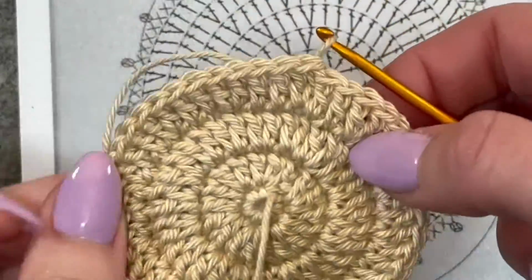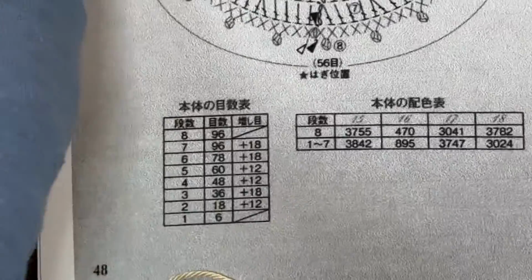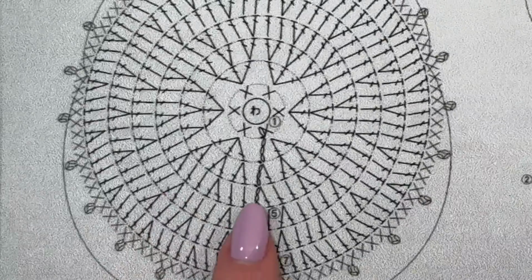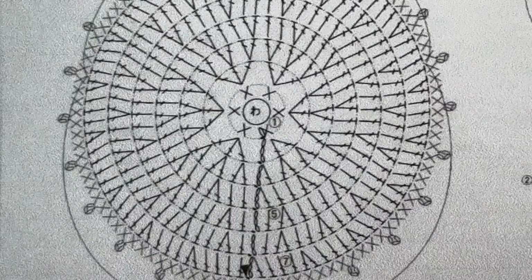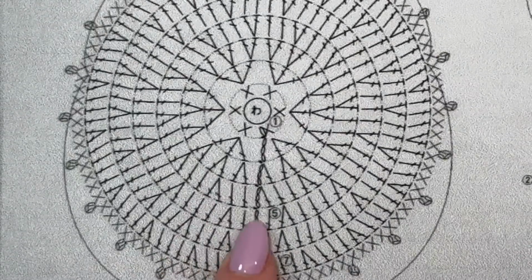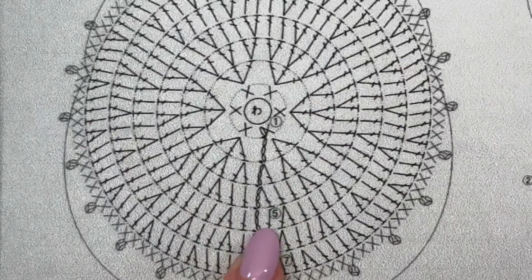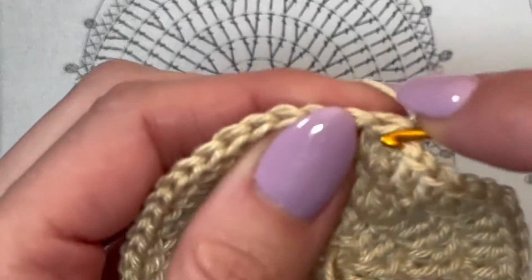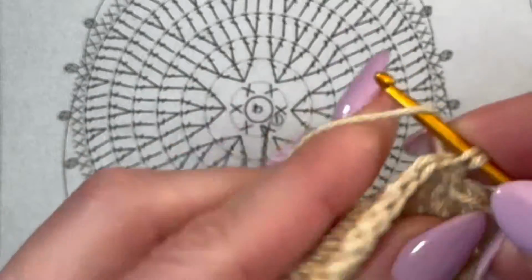I've completed that round, and I should have 48 stitches, which I do. We're up to the next round. So again, look to see where your chains are, because that always indicates the beginning of a round. They also have numbers here, but they don't always. Our chain 3. So instead I'm going to do that standing double crochet again.